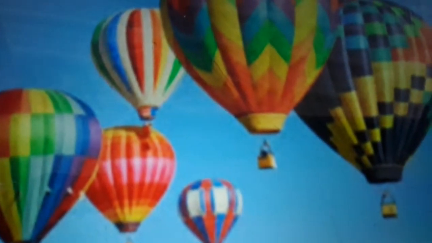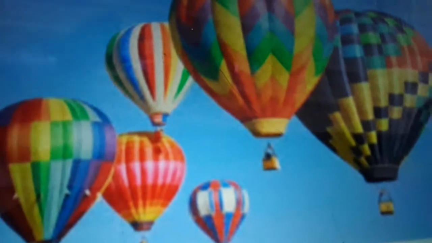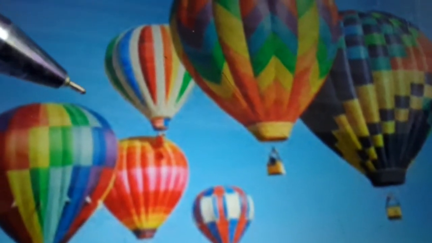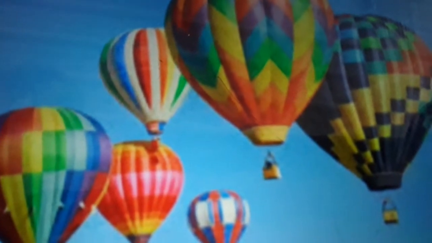Now look at this picture, convection in daily life. First one, hot air balloons. So many hot air balloons are there, no? Now the air molecules at the bottom of the balloon get heated by a heat source and rise.